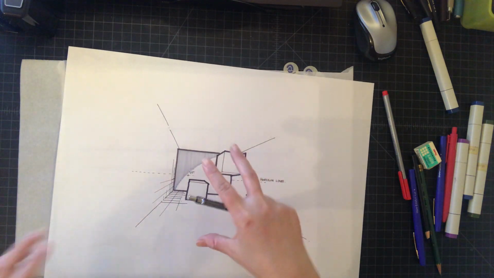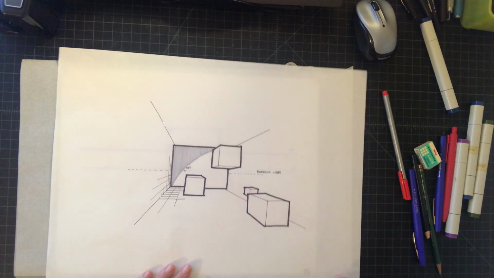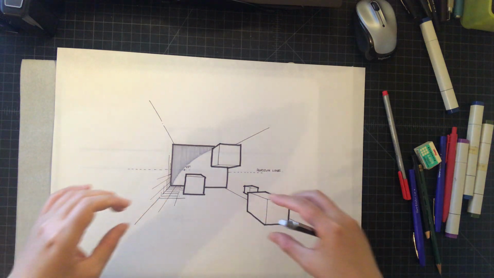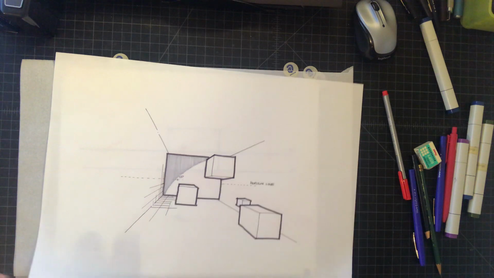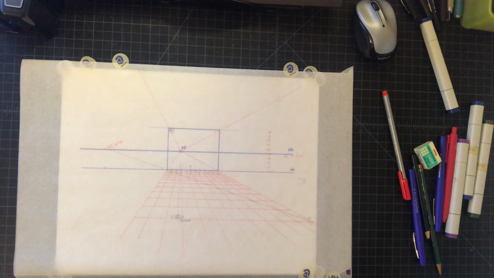So the idea is you're going to play around with the composition, sizes, and locations of each cube, and see what you could build, like a dramatic composition out of that.